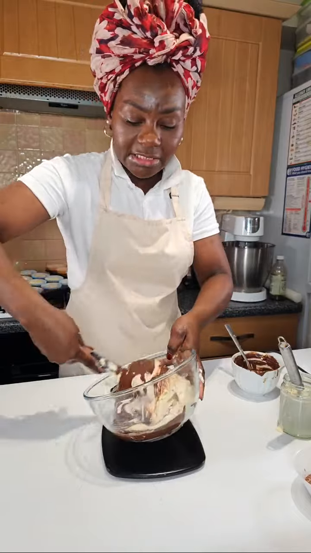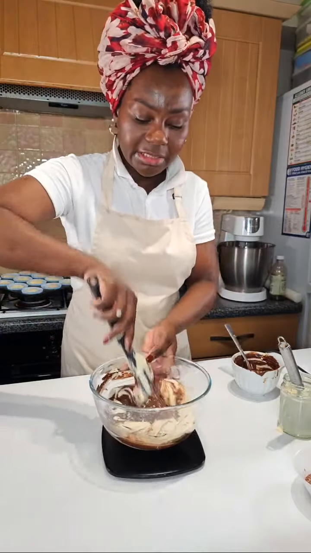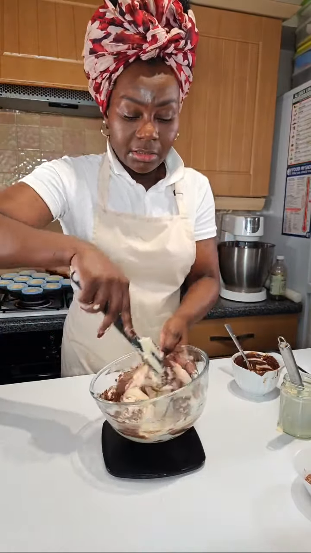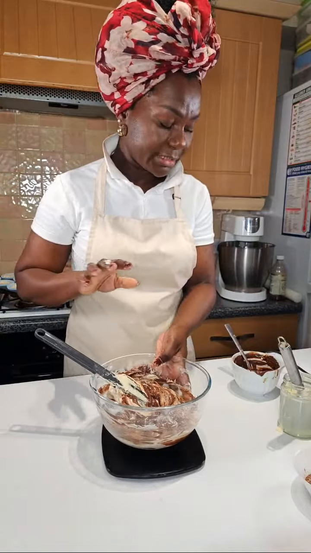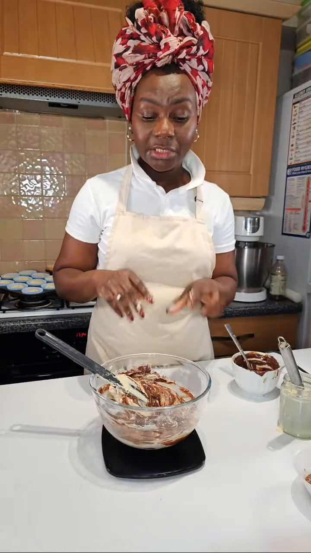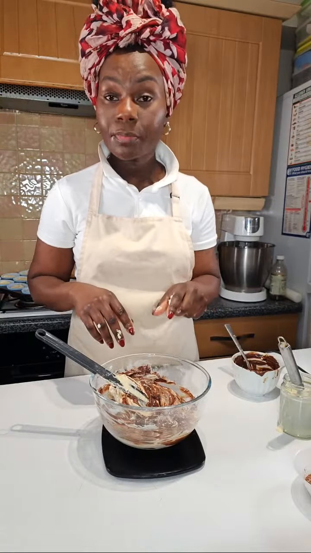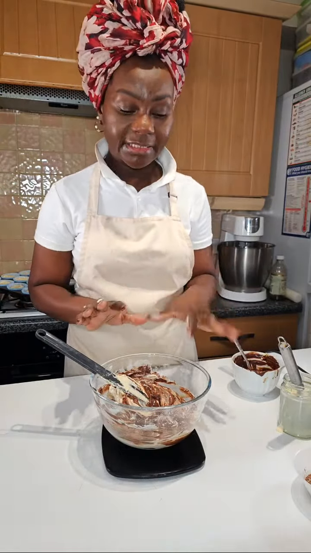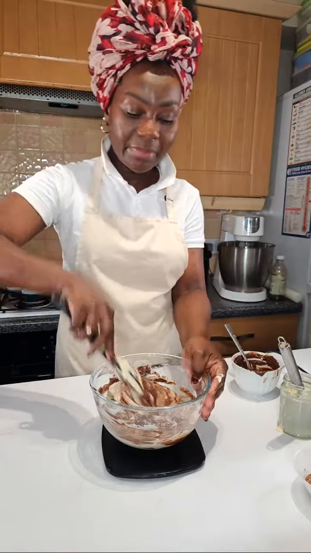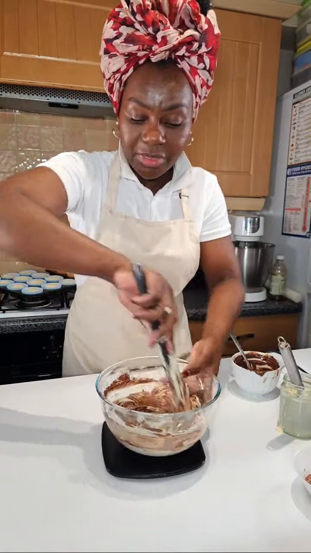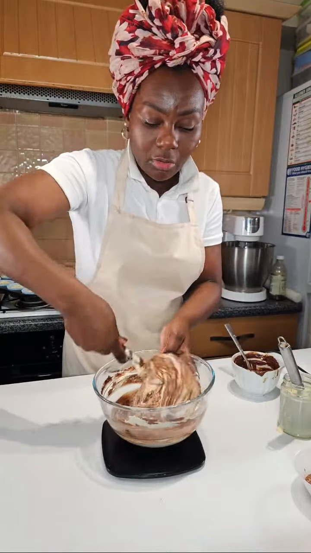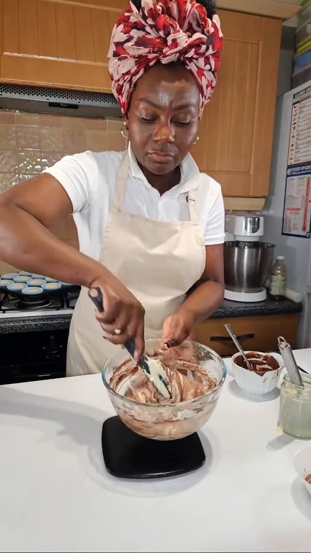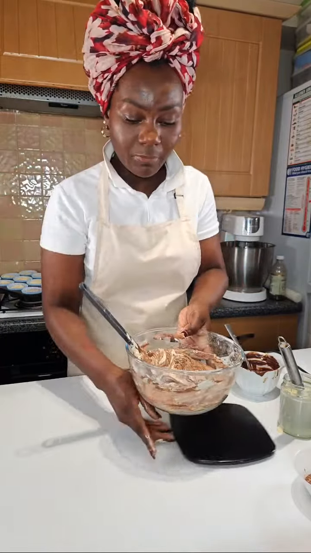So what I've done is mixed the cocoa powder into buttermilk. And what buttermilk does here is ensure that the cocoa powder is moisturized, and when it's added into the batter, it can be absorbed rather quickly without the fear of overmixing the batter.